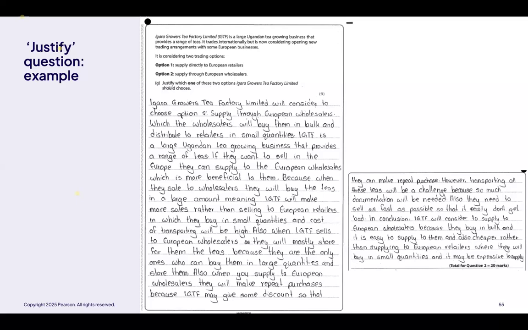Also, when IGTF sells to European wholesalers, they will most likely store them for tea, not only for the ones in large quantities. Also, when you supply to European wholesalers, they will make repeat purchases because IGTF may give some discount. So this is good. There are linked strands of development. And the question we're asking ourselves now is this.